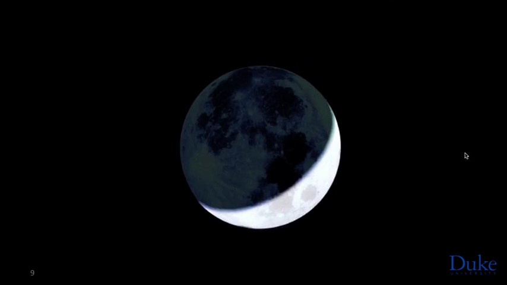Earthlight. In other words, light that was emitted by the sun, reflected by the Earth, hit the moon, reflected off the moon, and came into the aperture of this camera. So the fact that you can see the dark part of the moon when the moon is a crescent is not psychological, it is true.